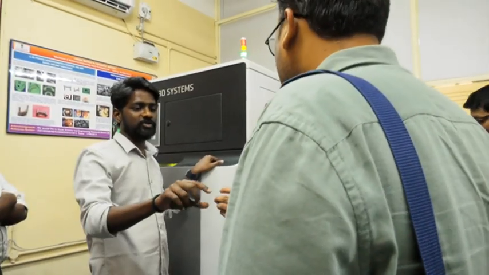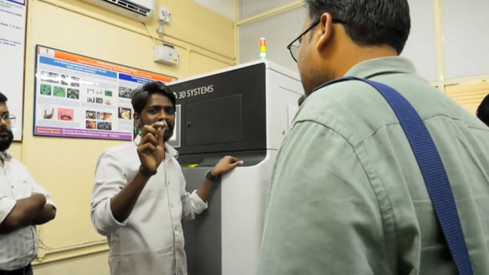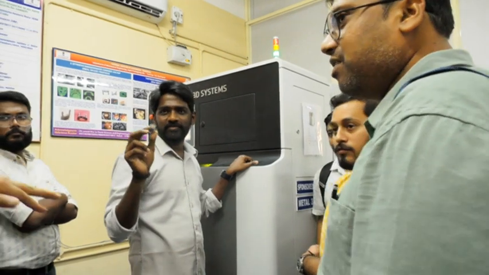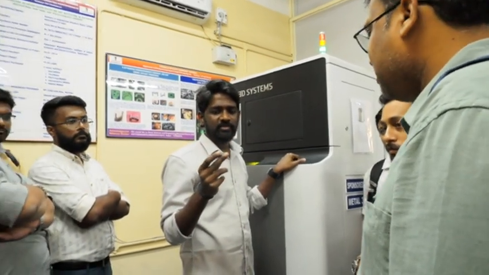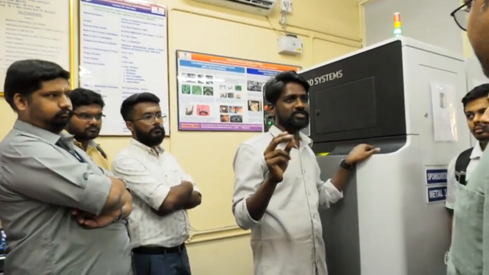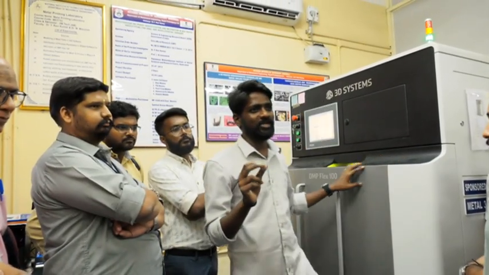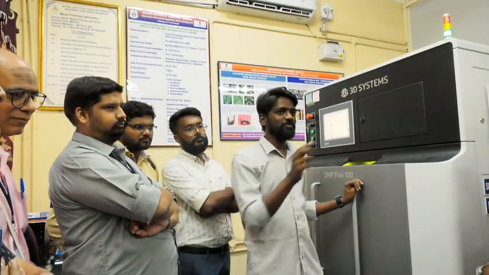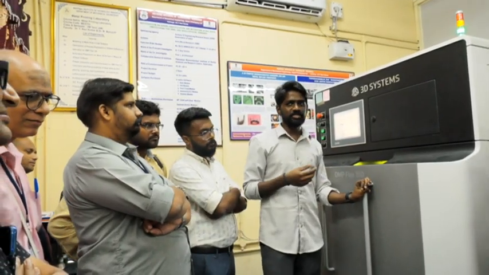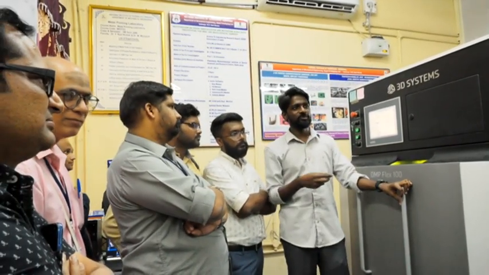So this is the final part without doing any post processing, just wire cut, as built. We have removed it with the wire cut from the substrate. This much complexity we can't make using conventional manufacturing. Using LPBF only you can print this. That way LPBF has a high advantage compared to the previous process.